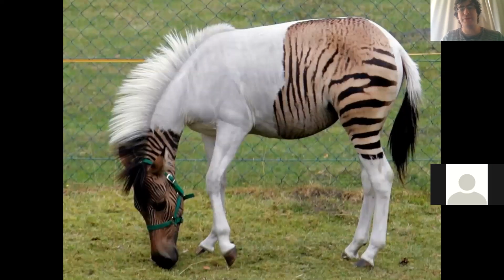So here we have an image of a zebroid. So the idea is that it's half zebra, half equine, meaning it could be a donkey, a horse, a zebra, I guess, so non-zebra equine. So these are hybrids.